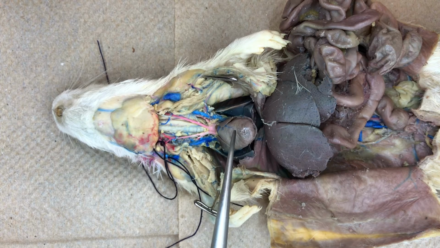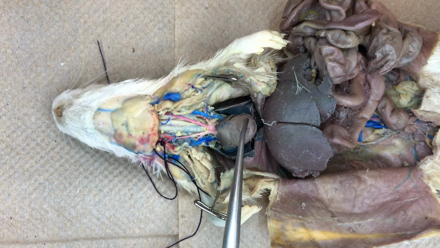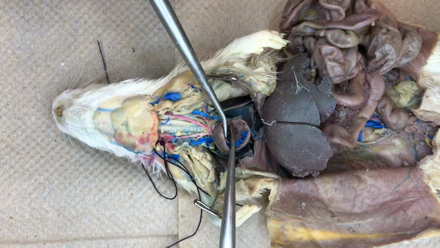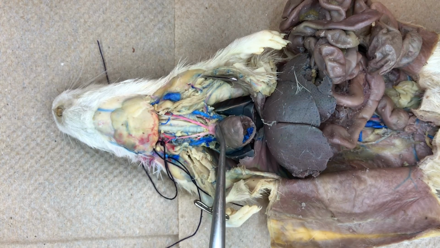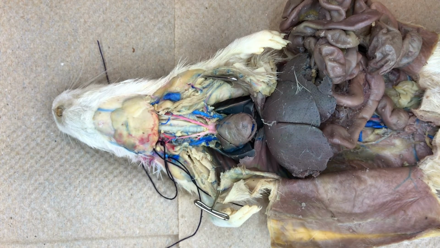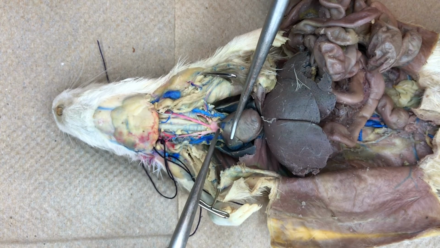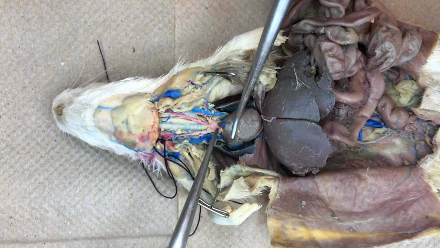Oxygenated blood then passes through the bicuspid or mitral valve into the left ventricle. Note the thicker wall inside the left ventricle compared to the right ventricle. That muscular left ventricle then pumps oxygenated blood out the aorta. The aorta leaves the left ventricle, arching posteriorly into the abdominal cavity.